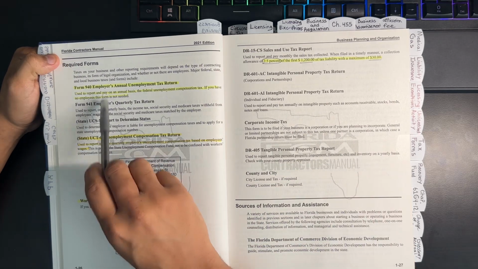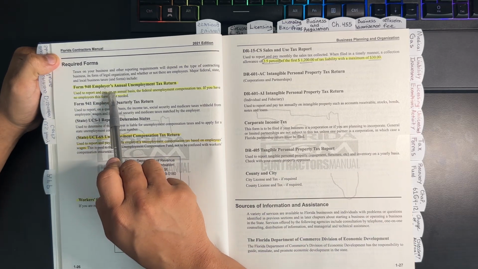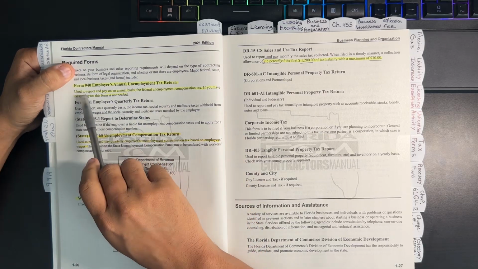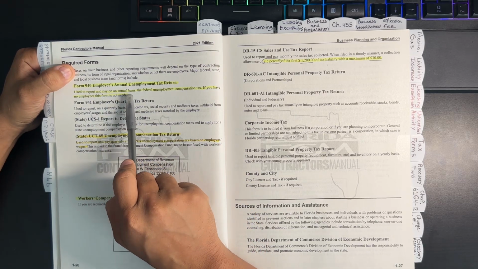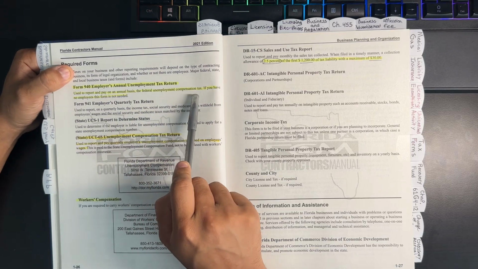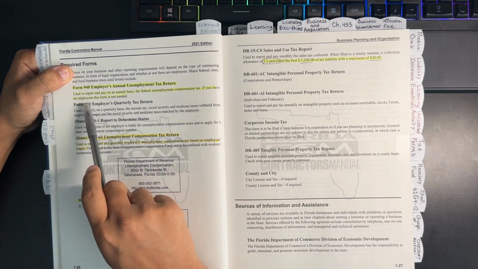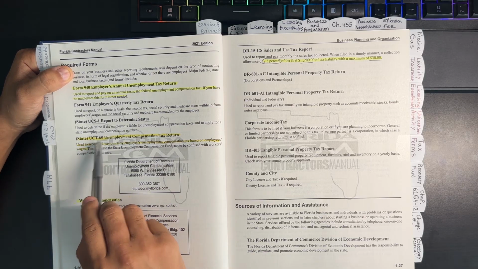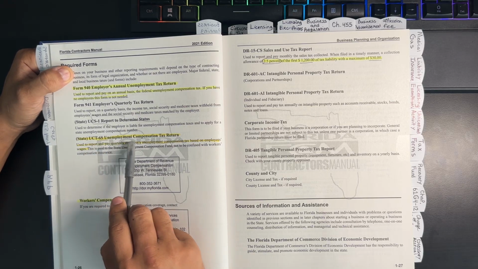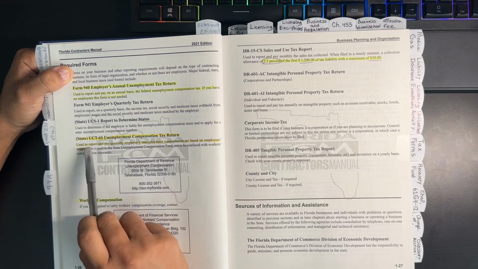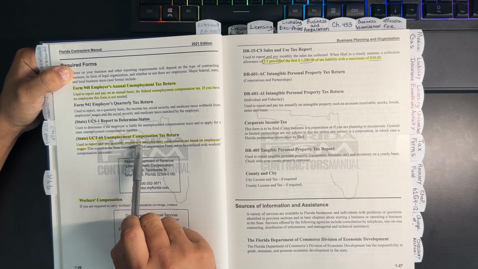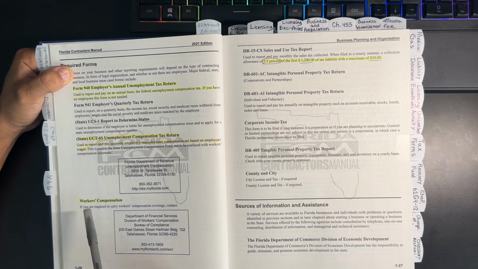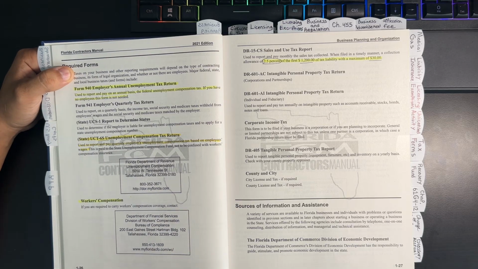Page 126, we have Form 940, Employer's Annual Unemployment Tax Return. Used to report and pay on an annual basis the federal unemployment compensation tax. If you have no employees, this form is not needed. State UCT-6S, unemployment compensation tax return. Used to report and pay quarterly employers' unemployment compensation tax based on unemployed wages. Then you have workers' compensation.